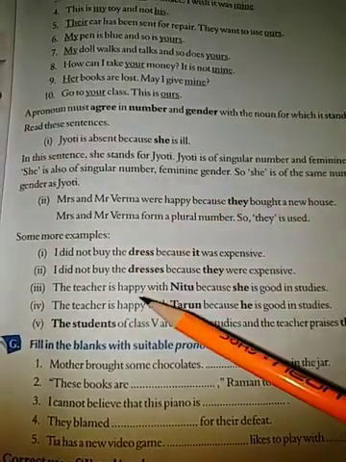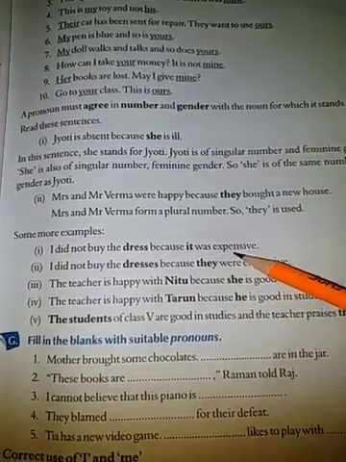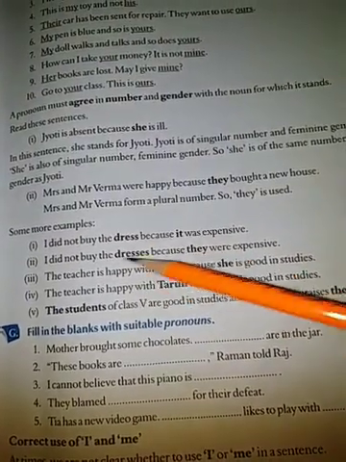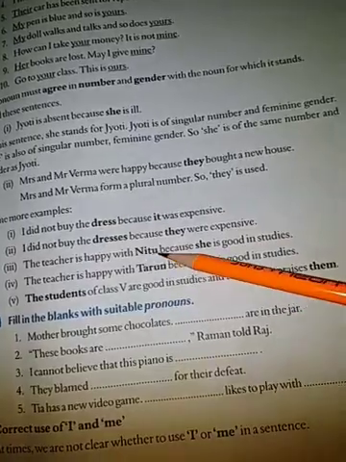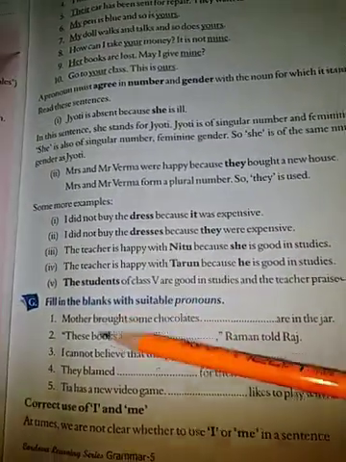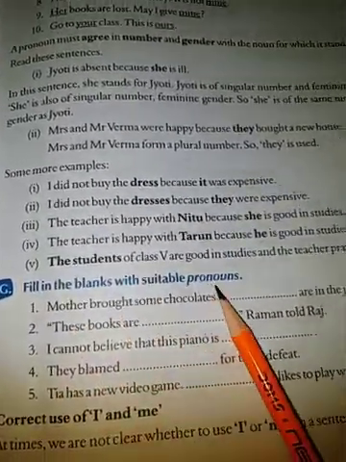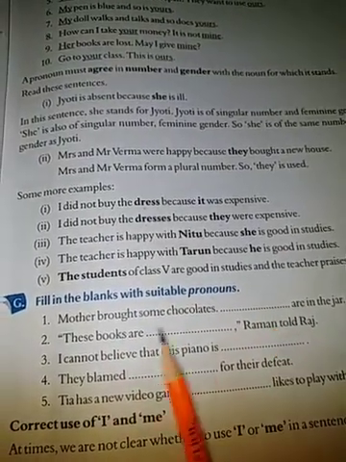Some more examples. I did not buy the dress because it was expensive. Here in place of dress, it is written. Dresses, they is written: I did not buy the dresses because they were expensive. In place of Neetu, she is written. In place of Tarun, he is written. In place of the students, them is written. Now, fill in the blanks with a suitable pronoun. Here we have to fill up the suitable pronoun.